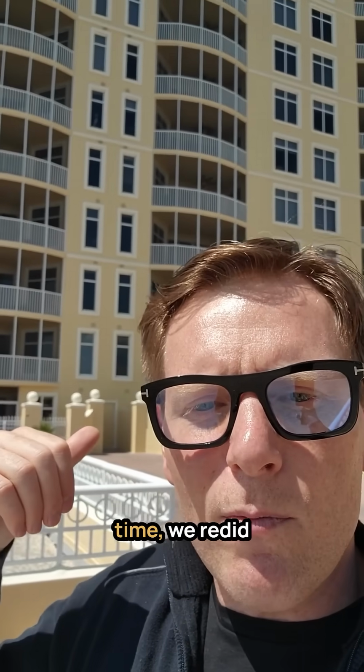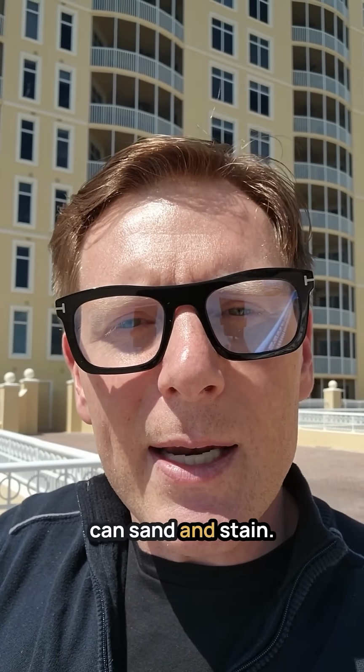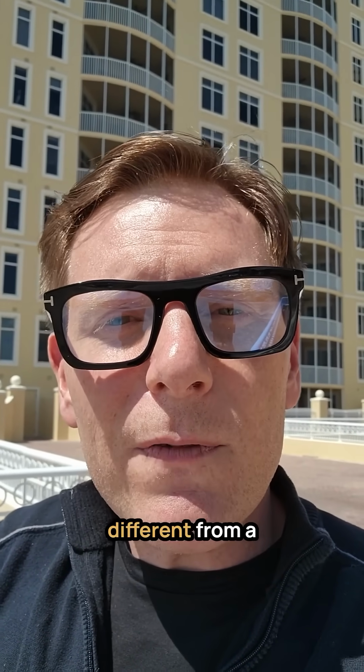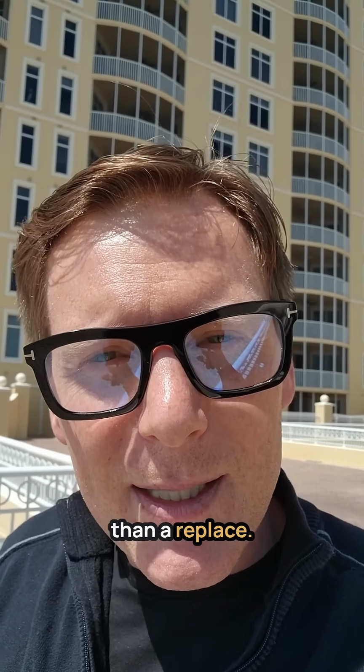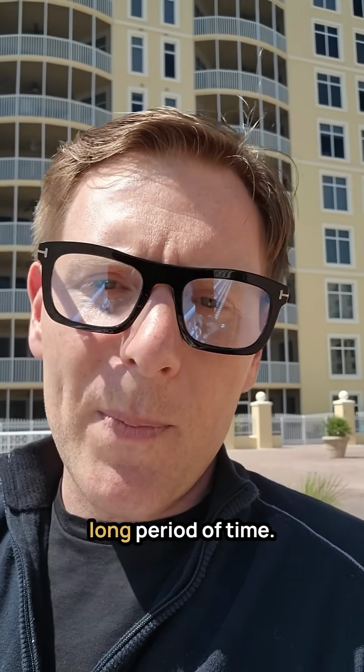Now, at the same time, we redid some of the floors. Flooring, let's just say hardwood floors, you can sand and stain. That would be a repair. Repairs are much different from a tax perspective than a replace. Repair is much better for people that want tax breaks now instead of over a long period of time.